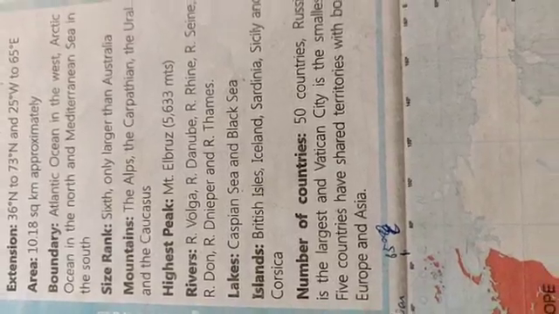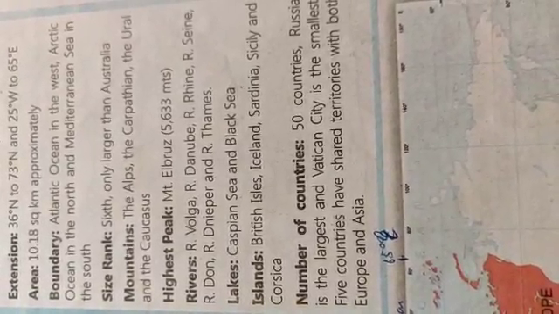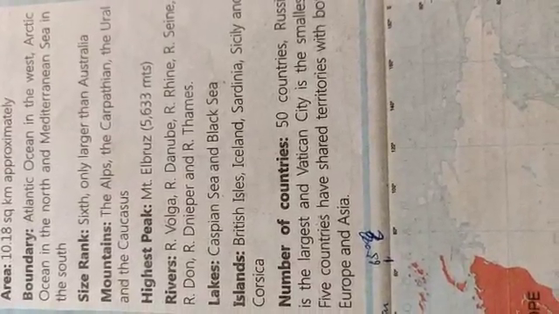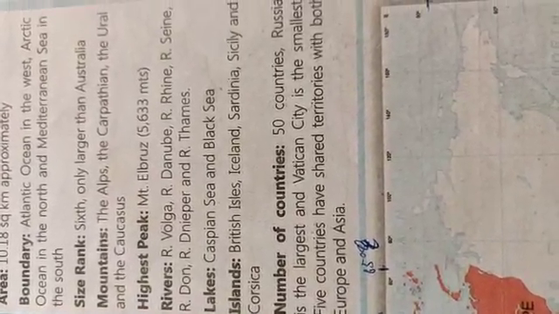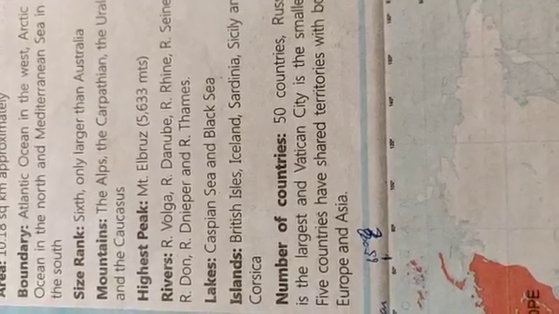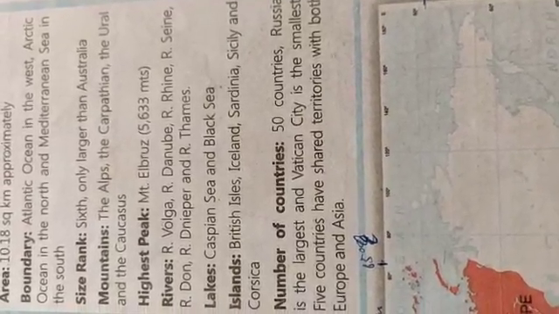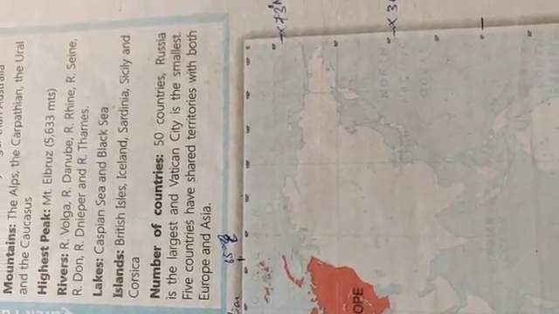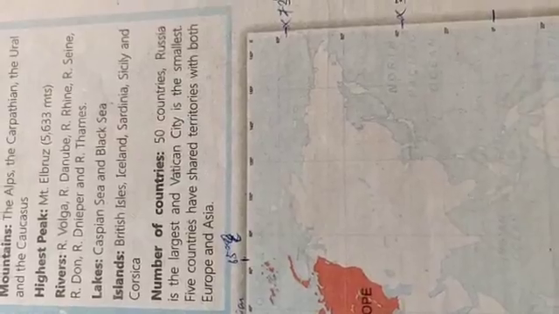Now mountains: the Alps, the Carpathian, the Ural, and the Caucasus. Then the highest peak is Mount Elbrus. Rivers are Volga, Danube, Rhine, Seine, Don, Dnieper, and Thames. Lakes, the Caspian Sea and the Black Sea are the major ones over here. Then the islands are British Isles, Iceland, Sardinia, Sicily, and Corsica.